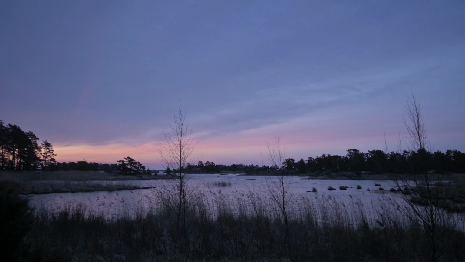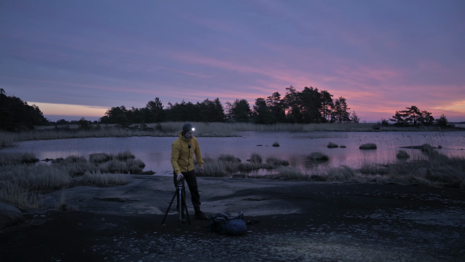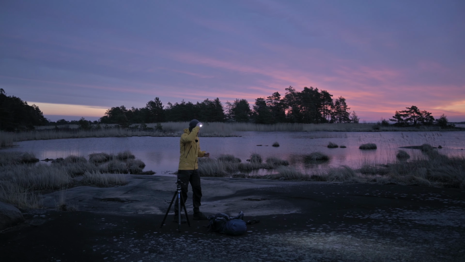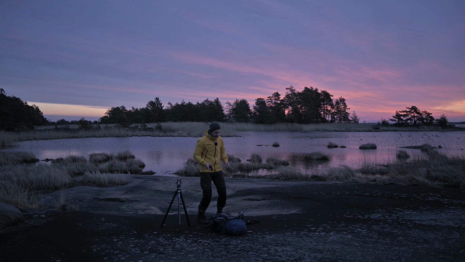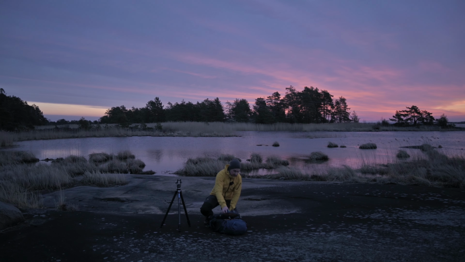So what I'm thinking, you can see the color starting to happen in the sky, and I want to include it obviously, which means a wide angle lens. So I'm going to change to my wide angle lens and start to look for a composition really quick.